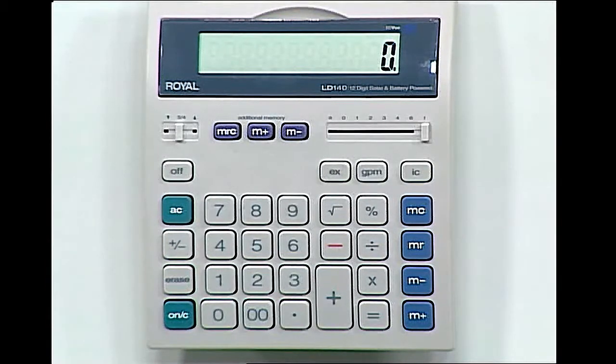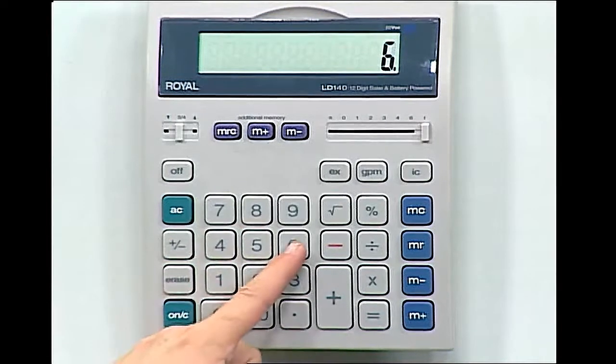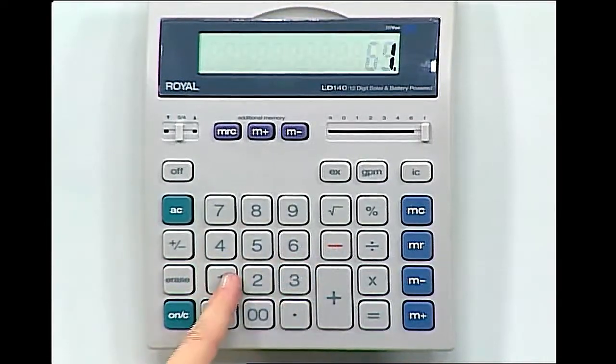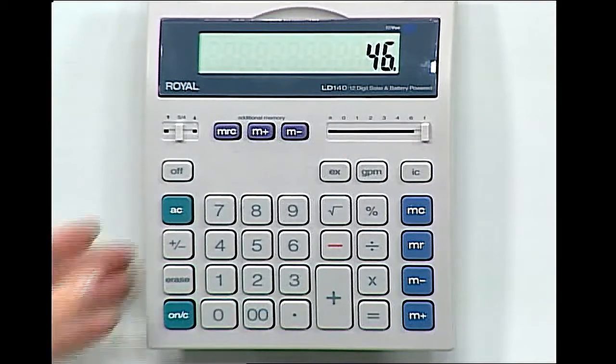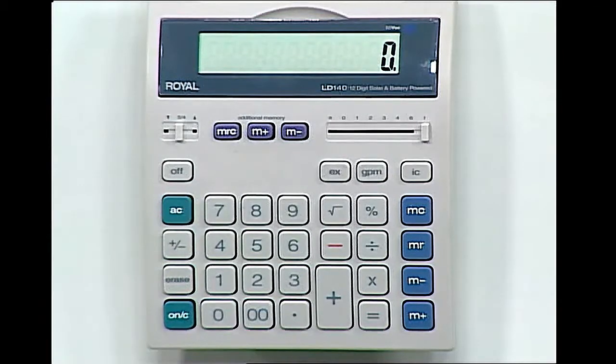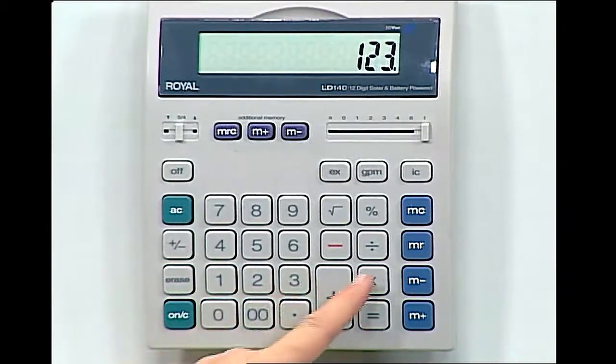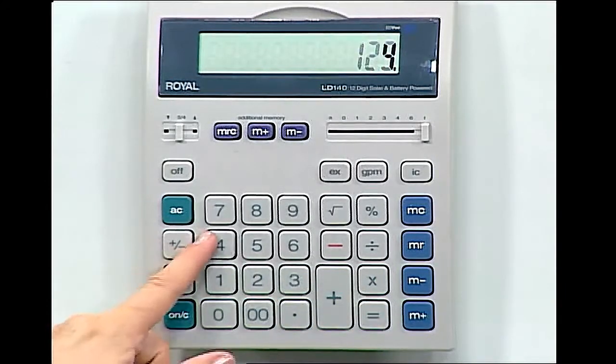Suppose you wanted to do a subtraction problem, say 65 minus 19. You enter 65 minus 19 and then hit the equal sign, seeing the answer of 46 displayed. Once again, we're going to clear out our information and we'll try a multiplication problem. Let's try a really big problem this time so you can see how much time it can save you. We'll multiply 123 times 452.